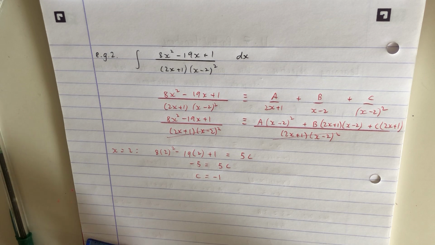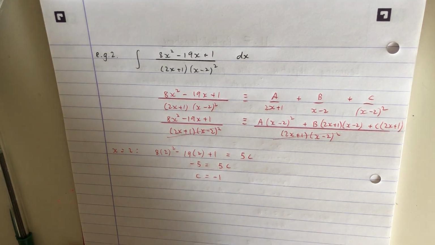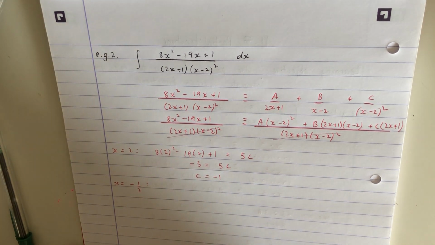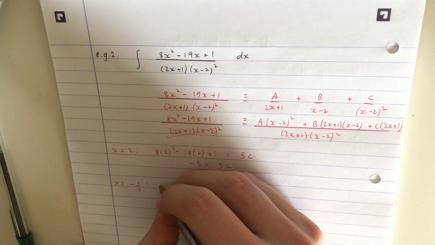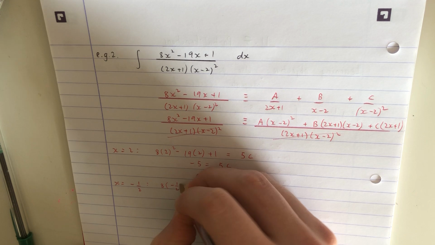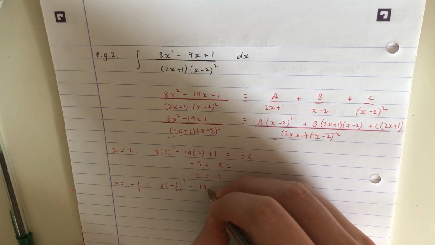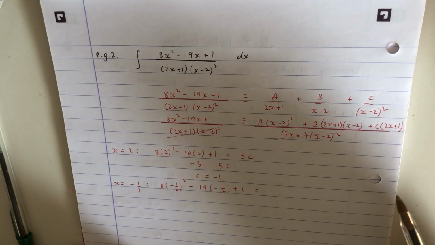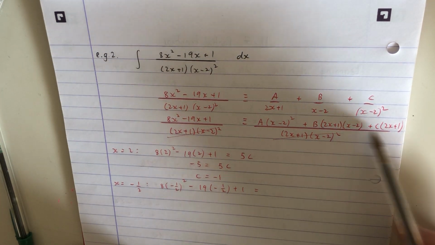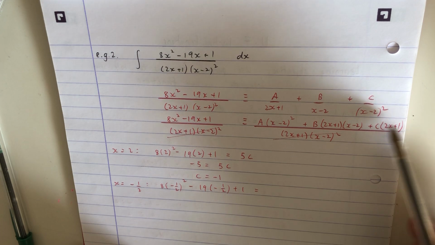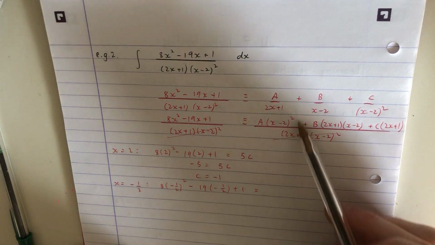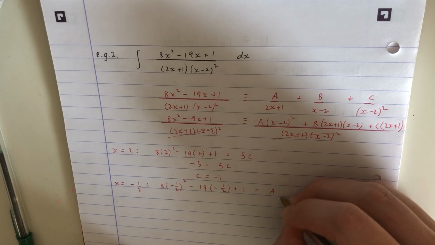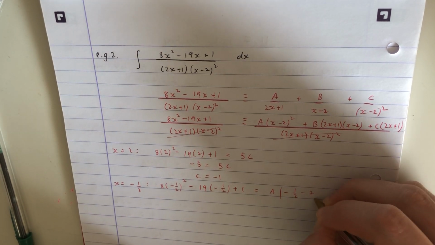Right, keep going. Another good x value to pick would be x is negative a half. If you substitute that in, 8 times negative a half squared subtract 19 times negative a half plus 1 is equal to, this time the second 2 terms disappear. That goes to 0, that goes to 0, and you're only left with this, which is, not going to rush this actually, so a brackets minus a half minus 2 squared.